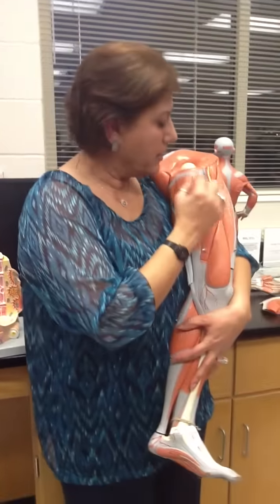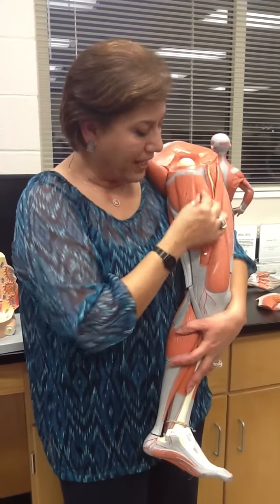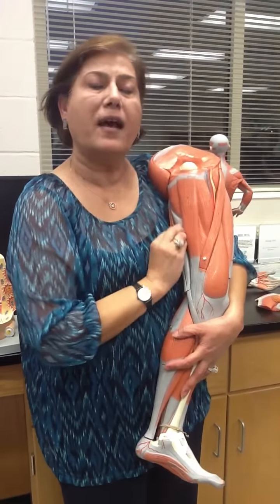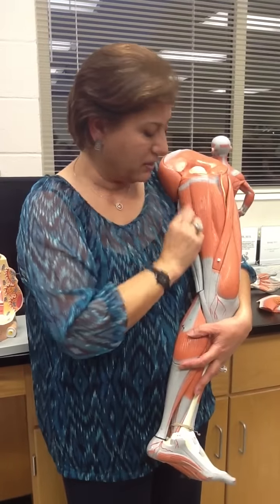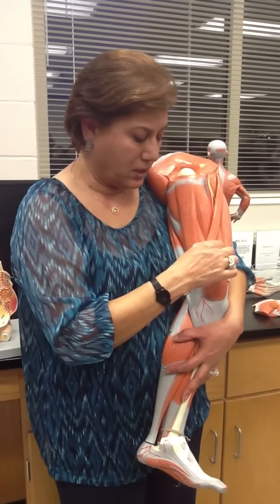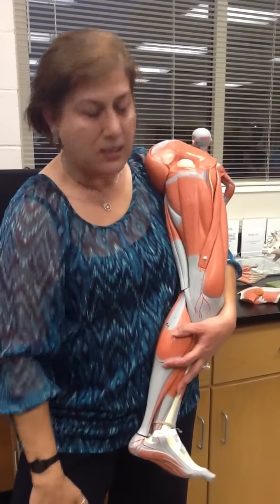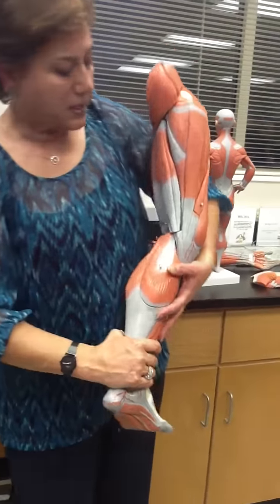Just like the cat we had the pectineus, we had the adductor longus, and then we had the adductor magnus or the adductor brevis. The only difference is this is sartorius in the human, this is gracilis, which in the cat is right on top of this. But the rest of it is the same.